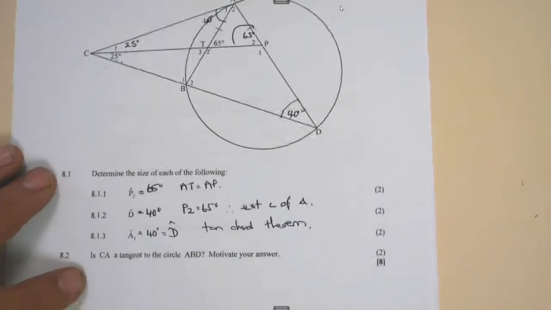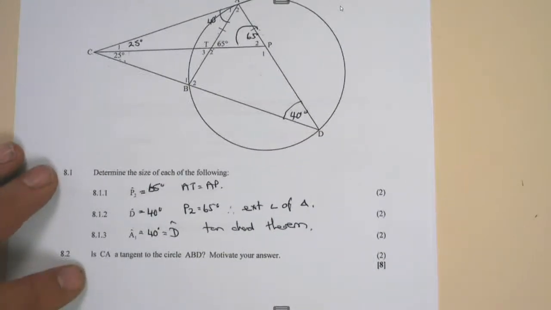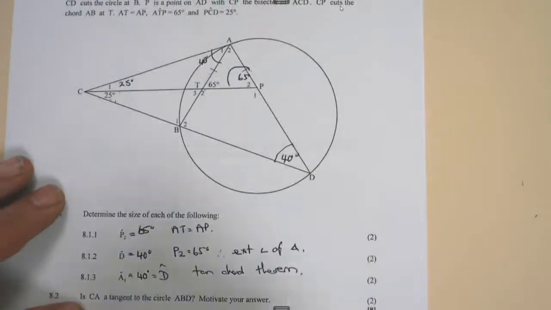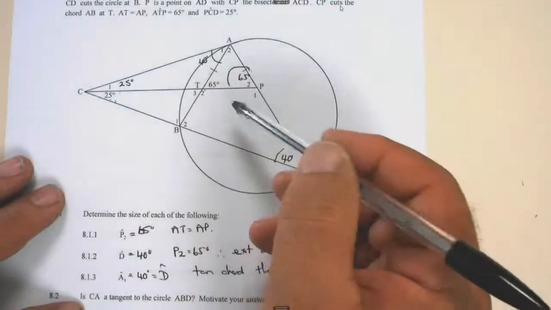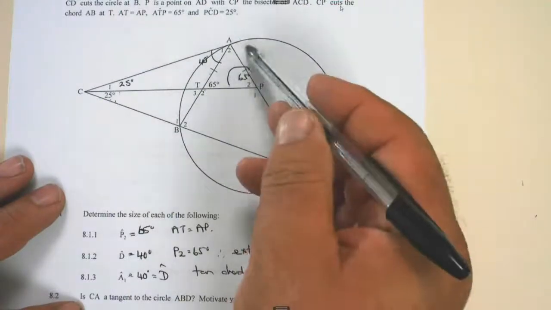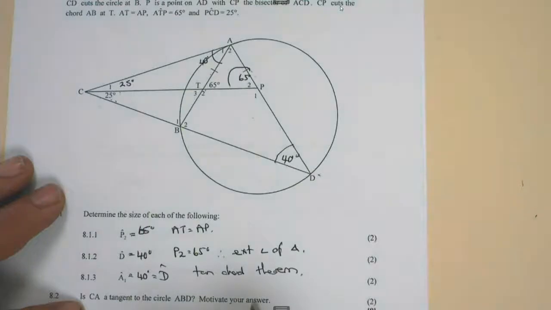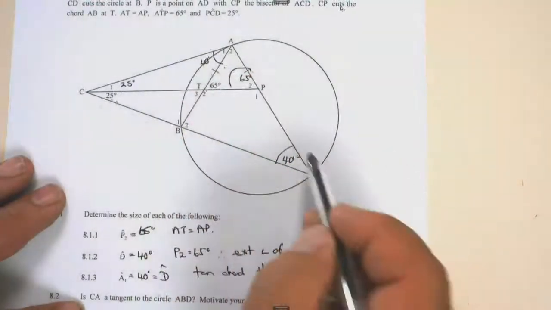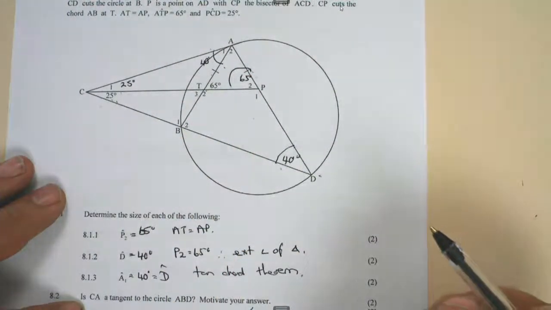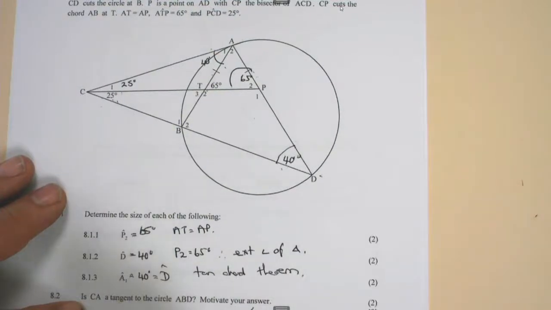The question is, is CA a tangent to the circle ABD? Yes, it is a tangent, because the angle between the tangent and the chord is equal to the angle in the alternate segment. Right, so here we can say angle A1 is equal to angle D is equal to 40 degrees.